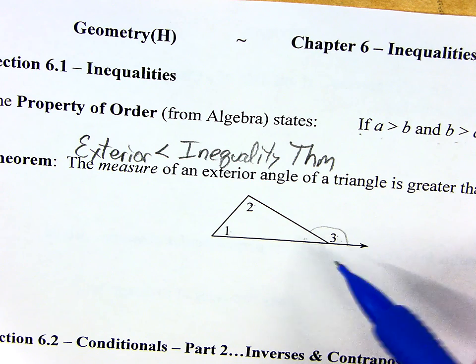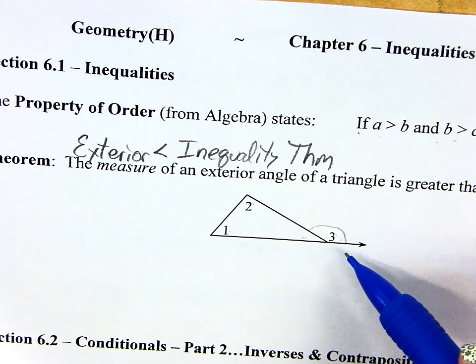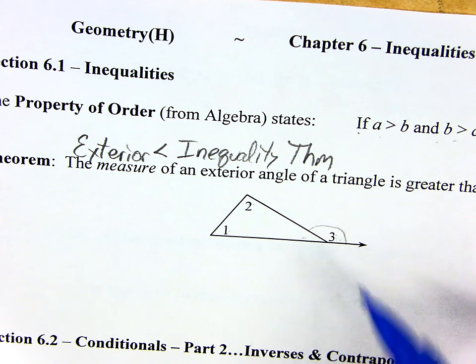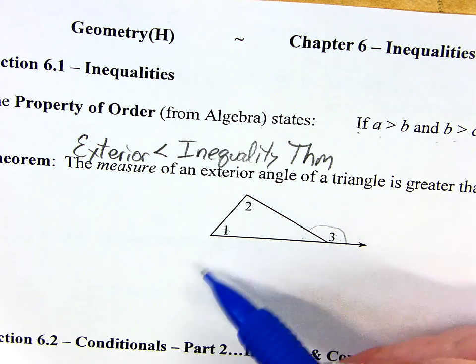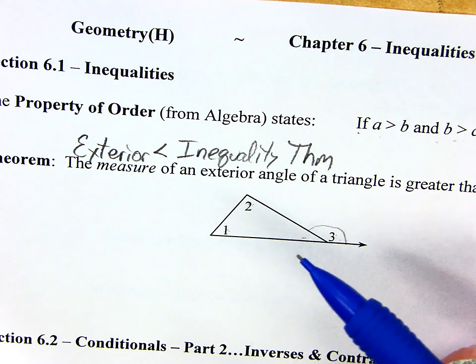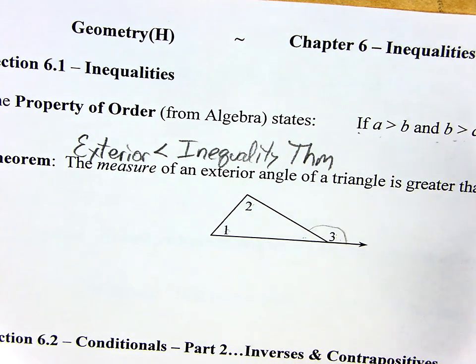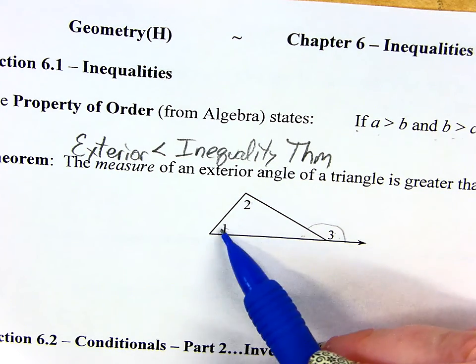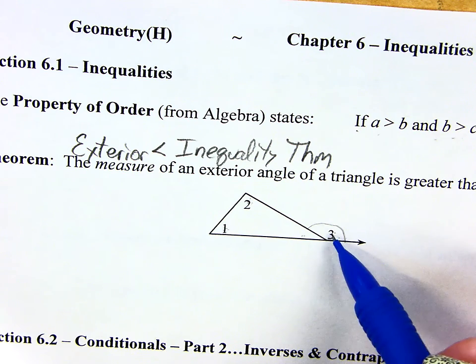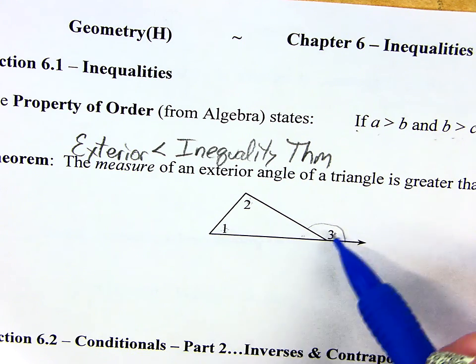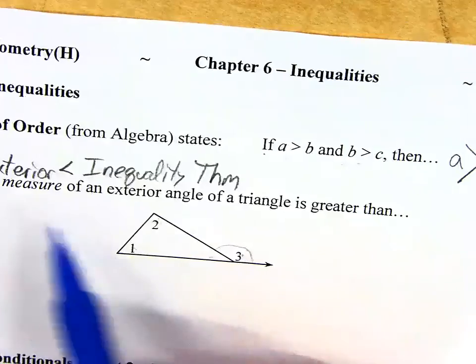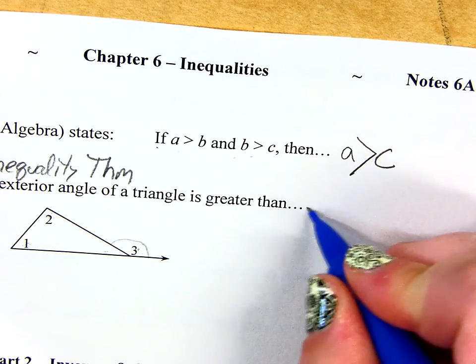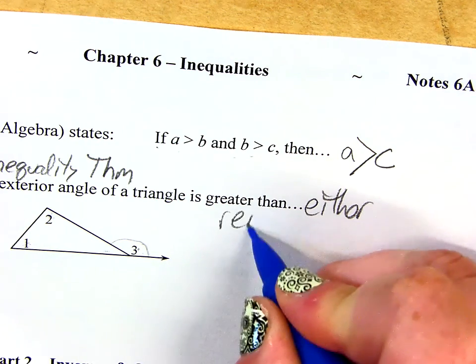You follow? So angle 3, I have no idea what its measure is, but doesn't it have to be greater than either 1 or 2 by themselves? Yeah, if it's equal to these two added together, and neither of those angles could be 0, right? I can't have an angle of 0, not in a triangle. So the exterior angle has to be greater than either angle 1 or angle 2 by themselves. Does that make sense? Okay, so the measure of an exterior angle of a triangle is greater than either remote interior angle.